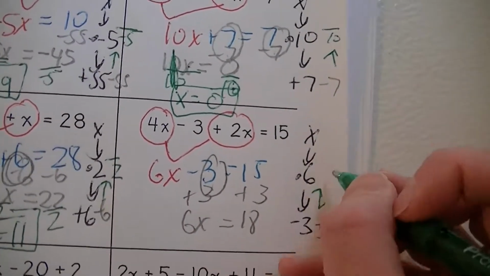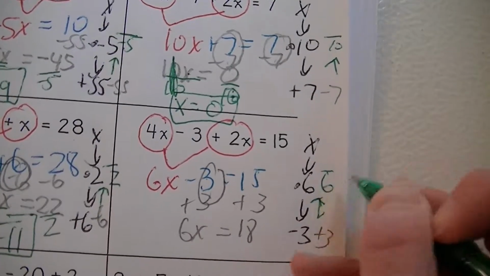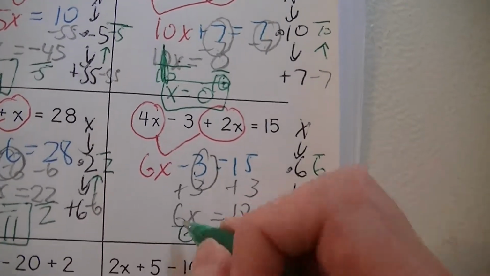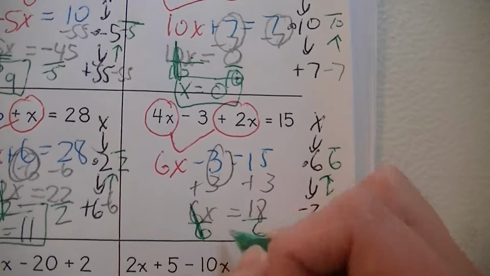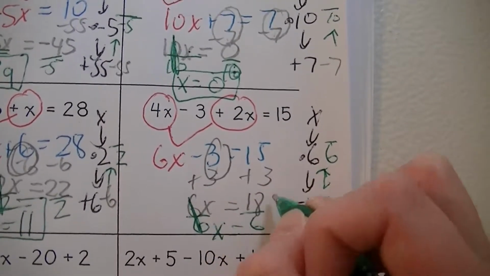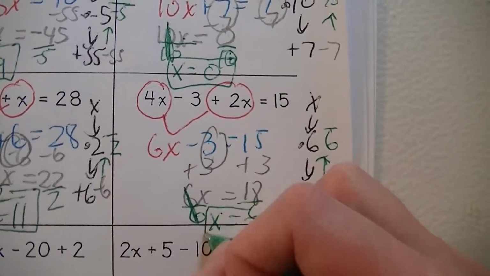Inverse operation of timesing by 6 is to divide by 6. Divide both sides by 6. 6 divided by 6 is 1. 1 times x is 1x, or x. 18 divided by 6 is 3. So your solution is 3.